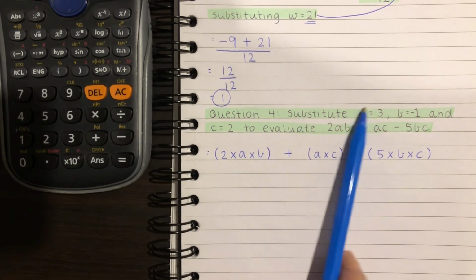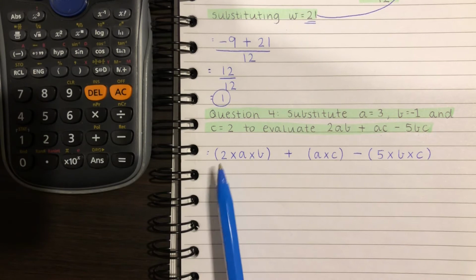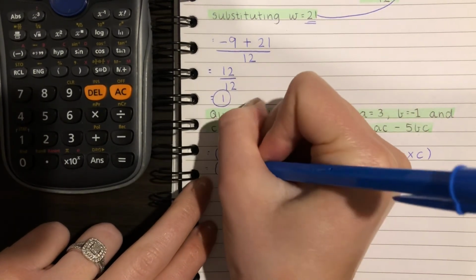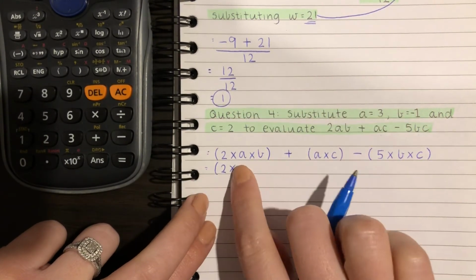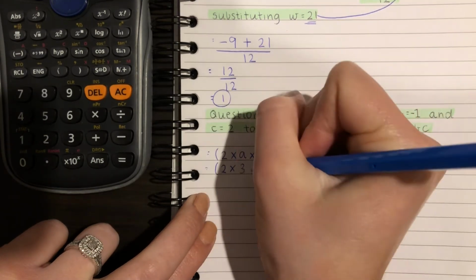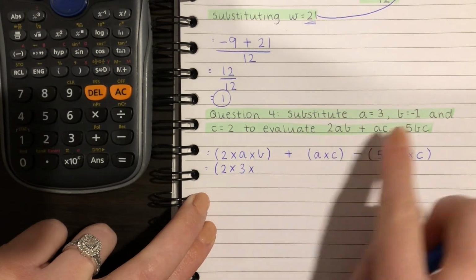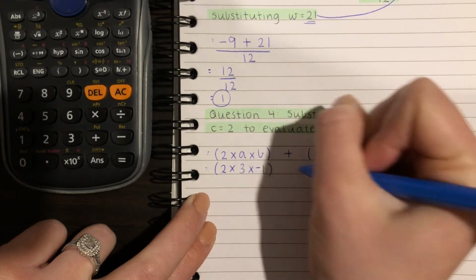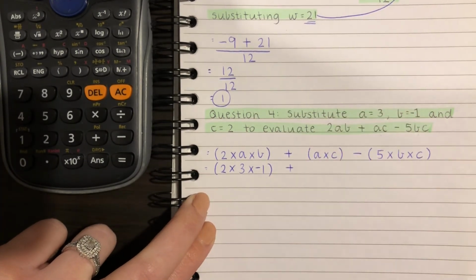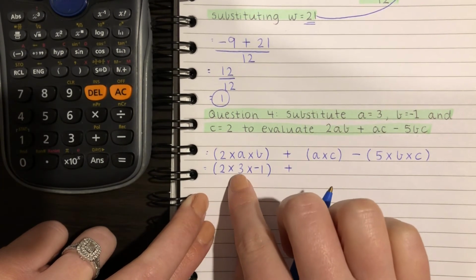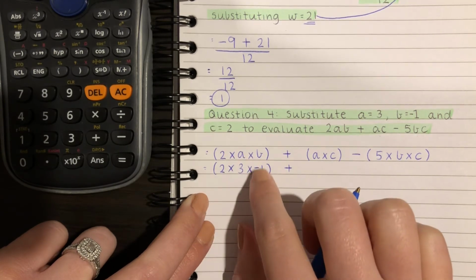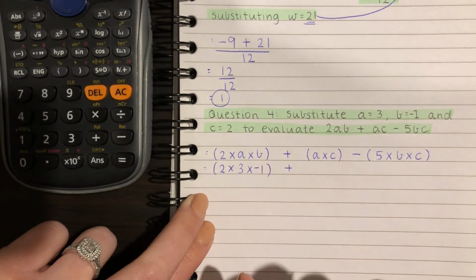Okay, now that's easier to read. We'll go ahead and input our values. So here we've got 2 times, well, A is 3 times B, which is -1. Okay, so I've put A is 3 in here, and I've put B is -1 in there.